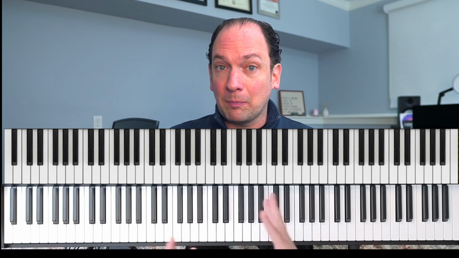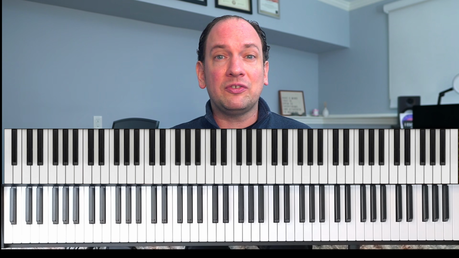Now a borrowed chord is exactly what it sounds like. It's borrowed from a different key, but specifically it's borrowed from the parallel key. The parallel key of C major is C minor. A major, A minor, G major, G minor. You get it. Same starting note, just different mode. And in C minor, the diatonic chords are going to be different. You've got flat versions of some of them.